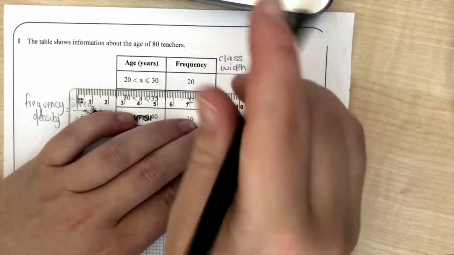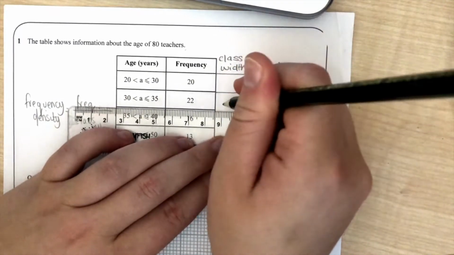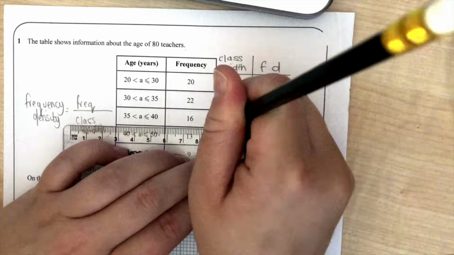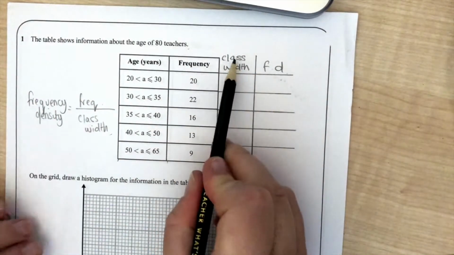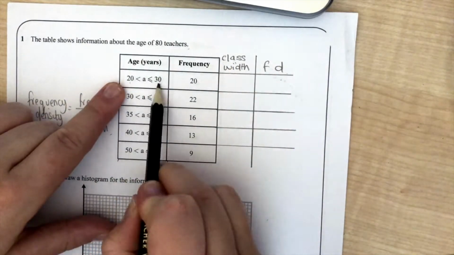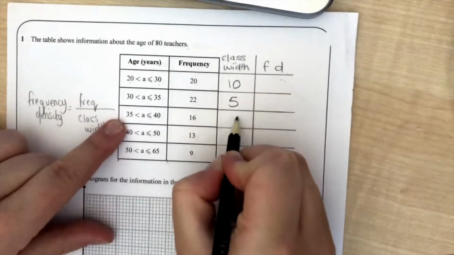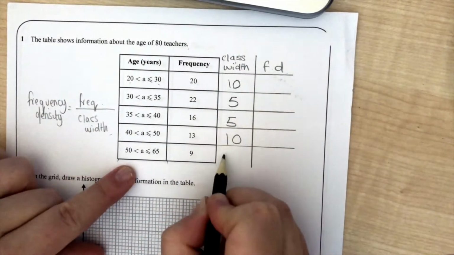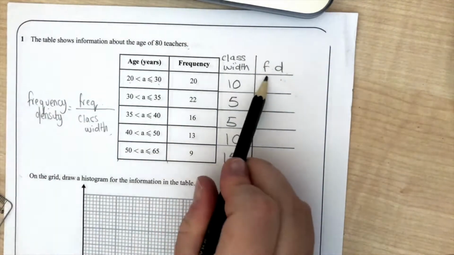So I'm just going to fill in my table. There we go. So first thing, class width, I'm going to fill that in. So between 20 and 30 there's 10 years. Then we've got 5, another 5, another 10, between 40 and 50, and the last group is 15, the class width. Okay, so it's just telling you the difference between.